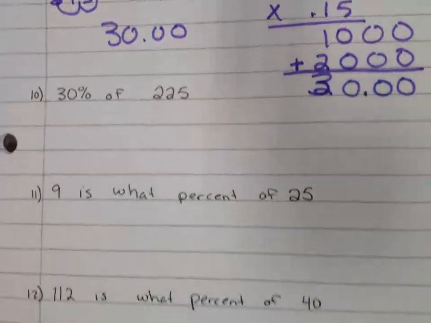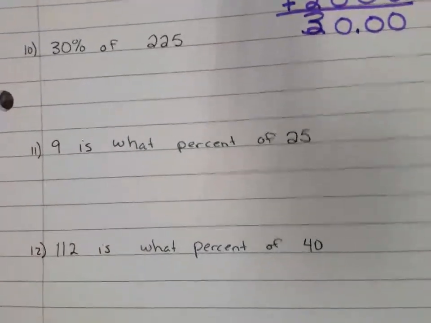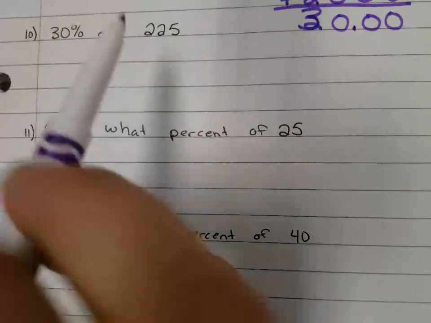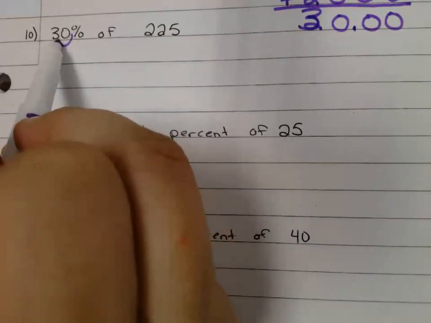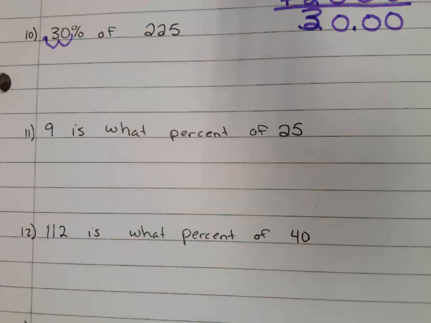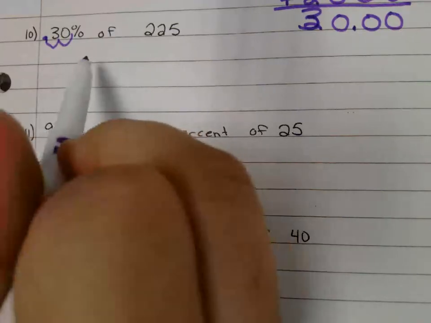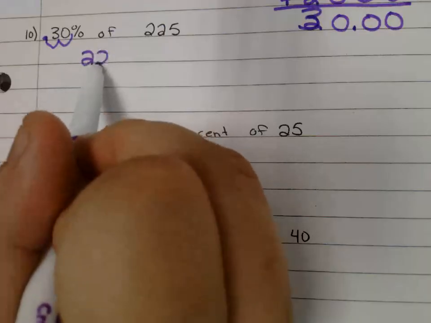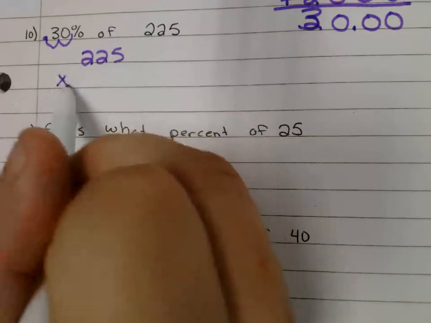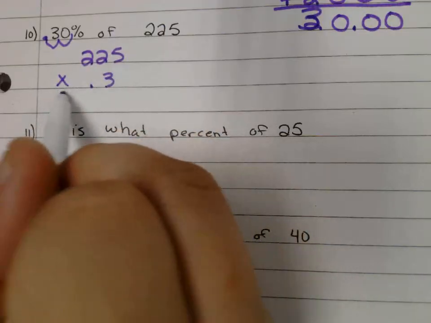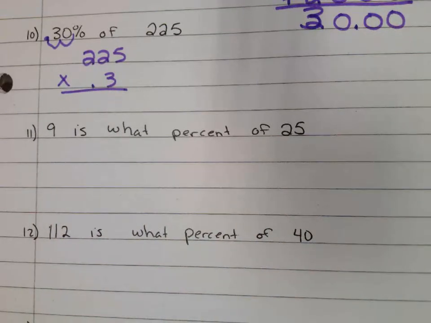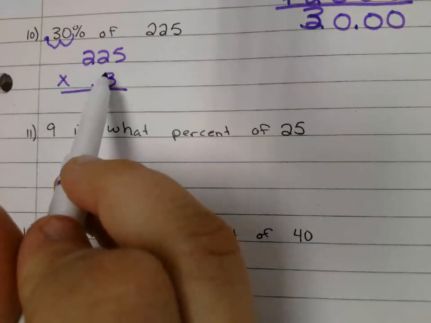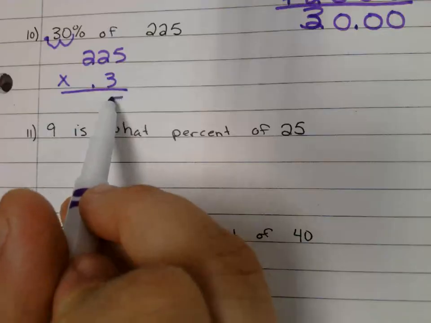Okay, on my next one, I've got 30% of 225. So first, I'm going to change this, 1, 2 decimal places, so that's 0.3. Then I'm going to do 225 times 0.3. 3 times 5 is 15.